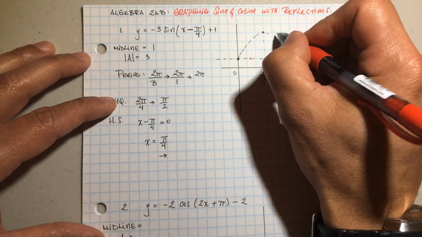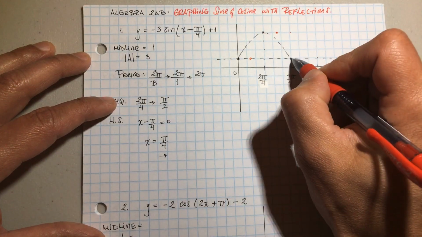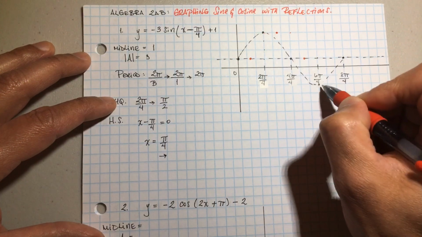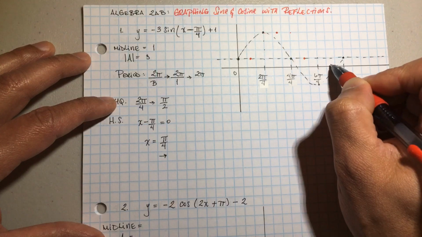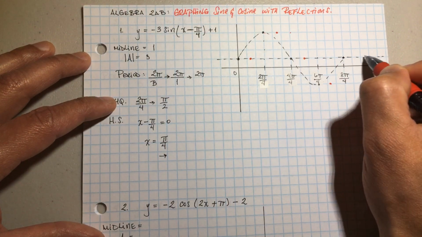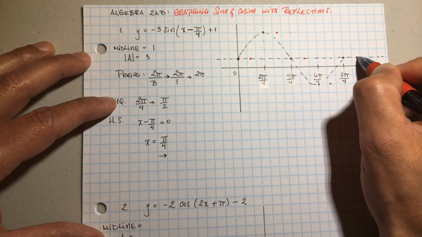So that's going to be probably right here. And then from here to here, halfway, and then it's going to be right there. From here to here, halfway, so it's going to go right about there. And then from here to here, another 1, 2, 3, right about there, halfway.